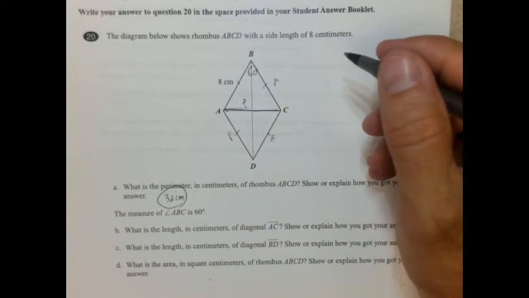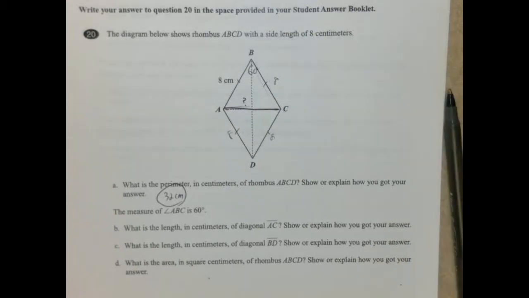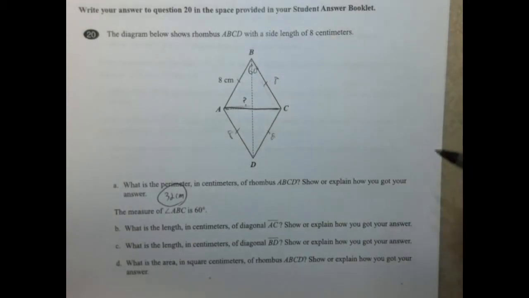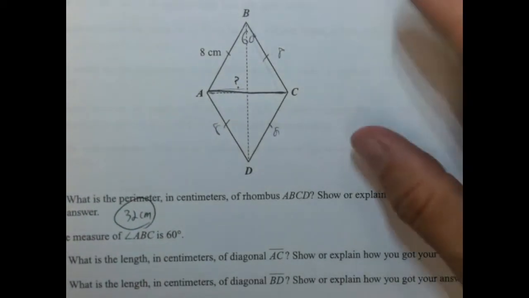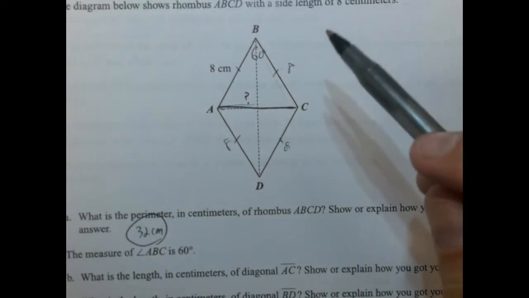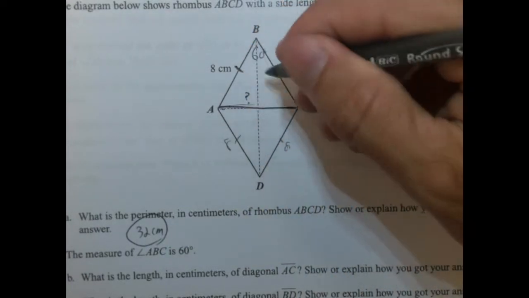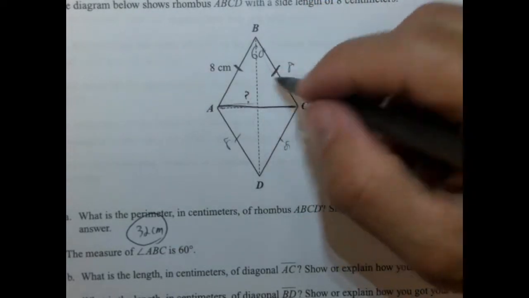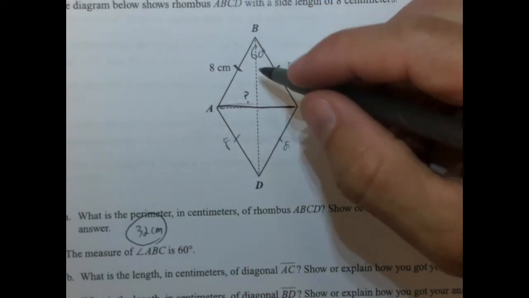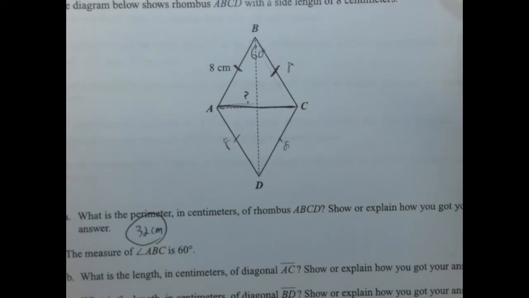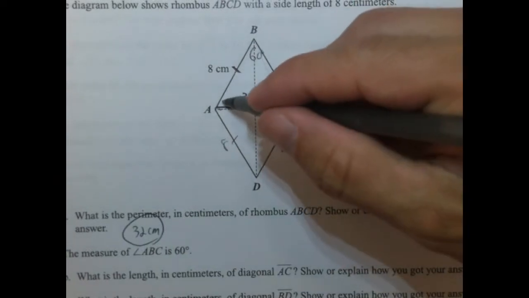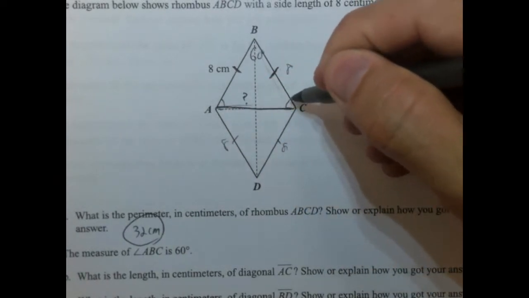So let's see here. I don't know if I'm doing this the easiest way because I haven't seen this problem in a long time, but let's just try to figure this out. We're looking for AC, the length of AC. Let's see what we know. Well, we know AC is part of a triangle. And we know that these sides are congruent, which means this is an isosceles triangle, which means these angles have to be the same because they're the base angles.